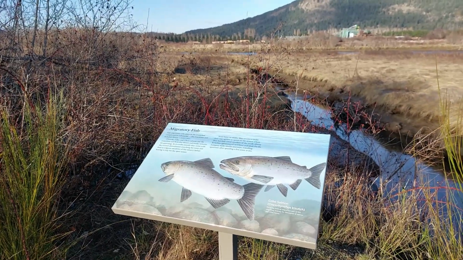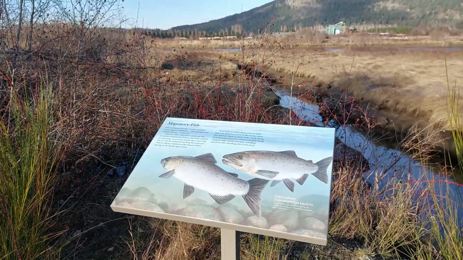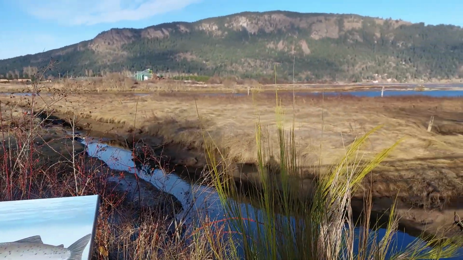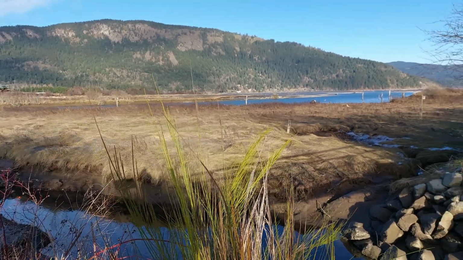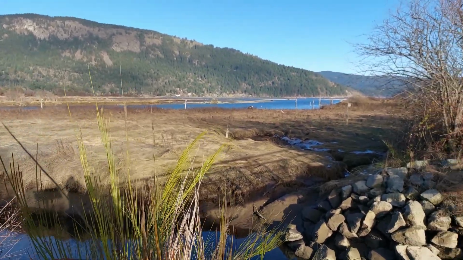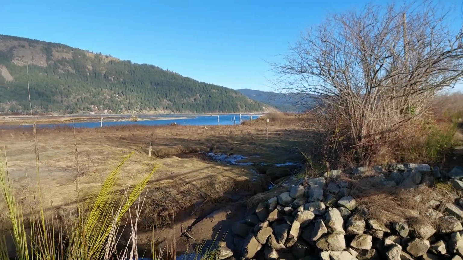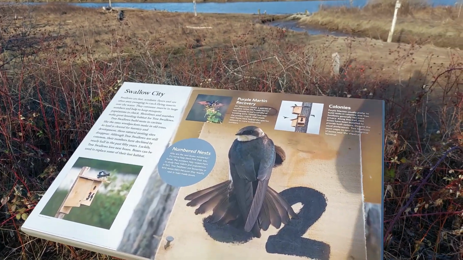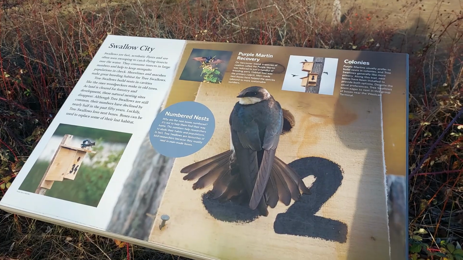And at almost the end of the trail, we can see the river connecting with the ocean. And this is one of my favorites.